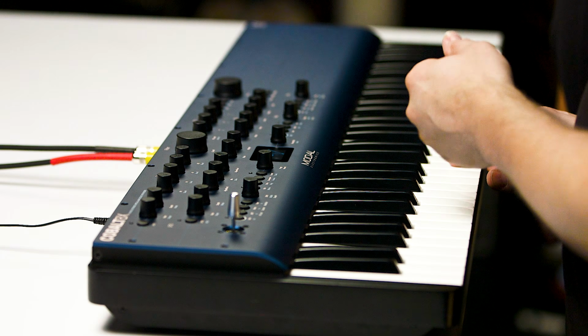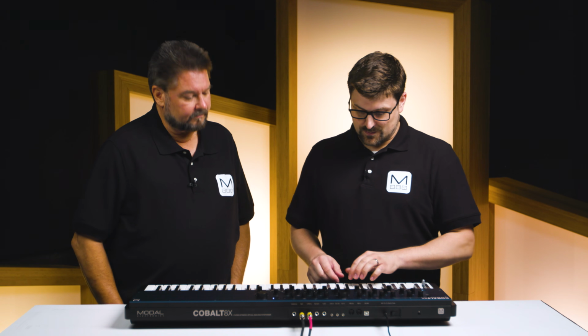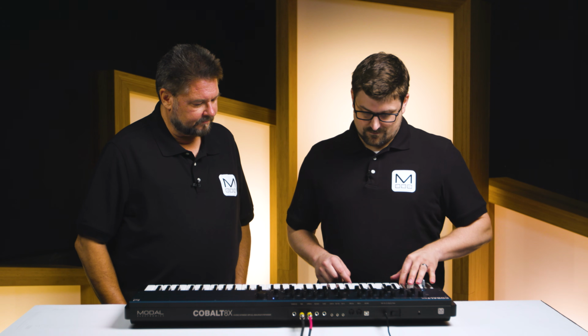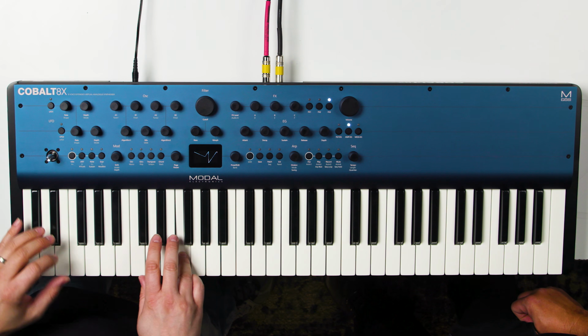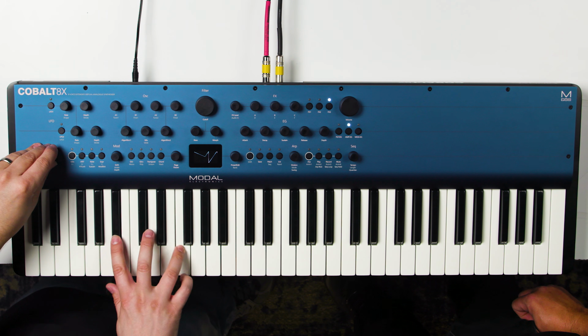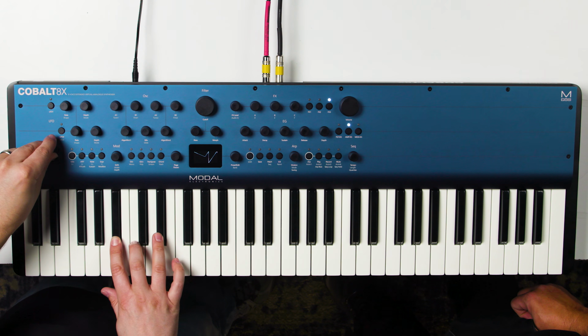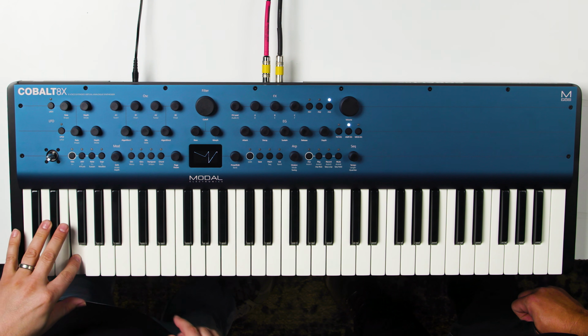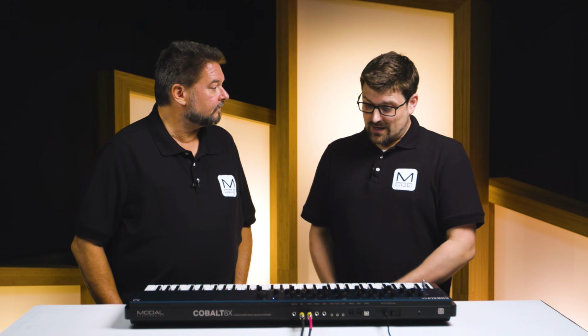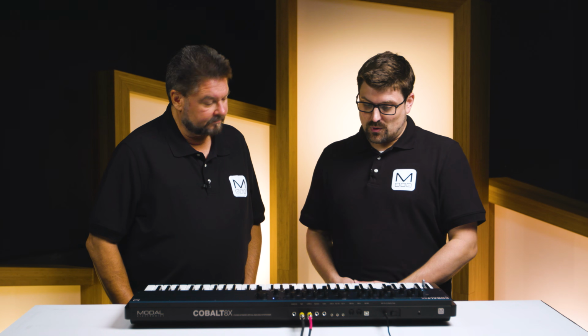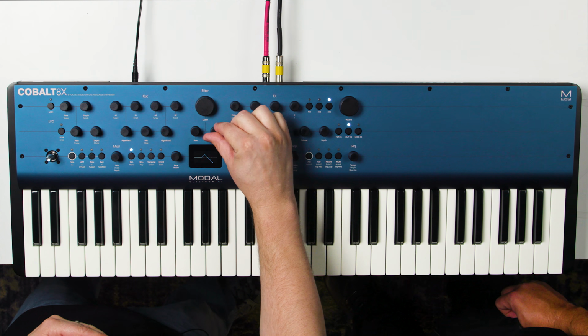Oh, sure. This one's on both sides. It's using the FM algorithms. Very fat. Okay, so here's one that uses the new 1-pole filter, and you get there, of course, by cranking morph up to the max.